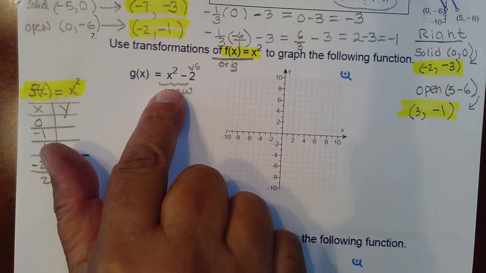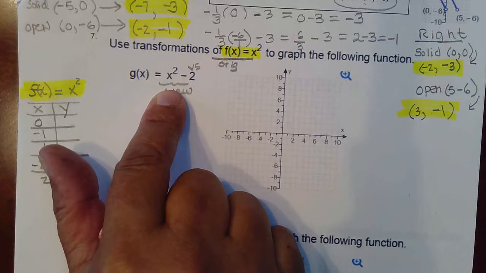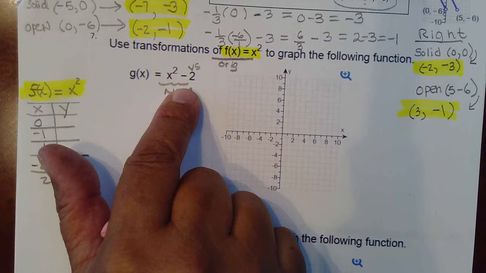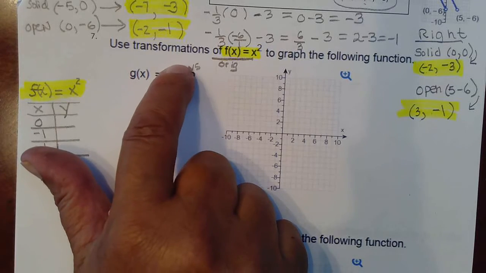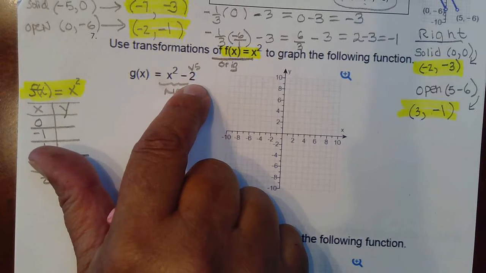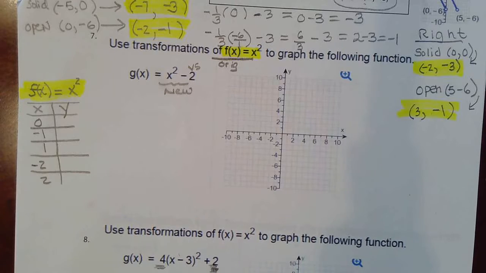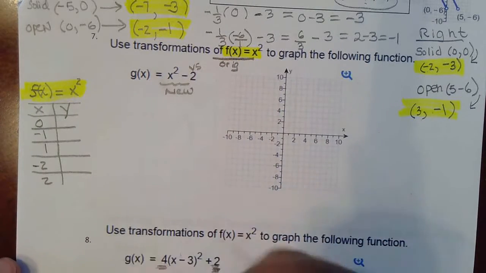Now, this new function happens to be pretty simplistic. You're only doing one thing, subtracting 2. But wait until you get to problems where there's a multiplier in front of the X and something being subtracted and something out here as a vertical shifter. Then you're going to see the significance of how much work you are cutting down on the problem by knowing how to do what I taught you in problems 1 through 6. It's really superior as opposed to just plugging in.